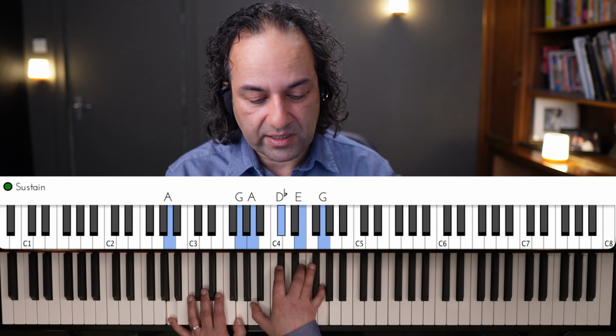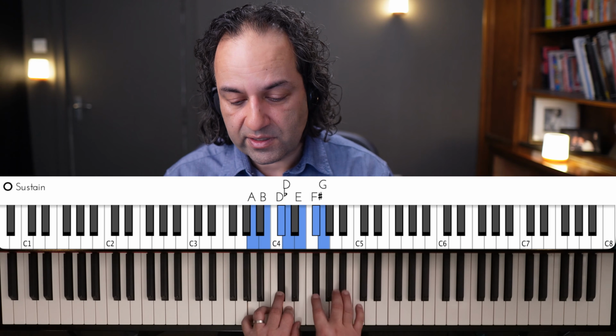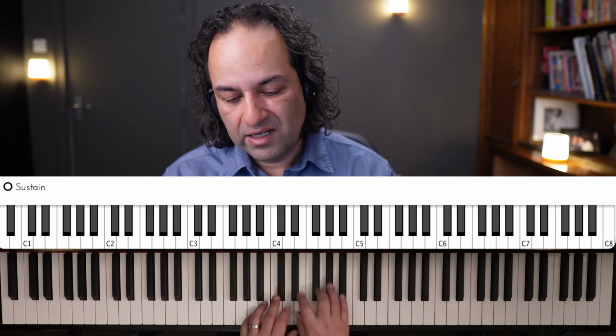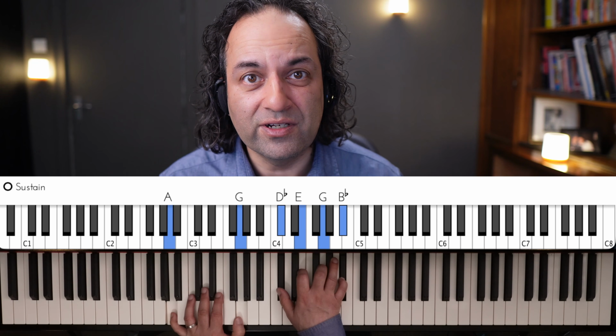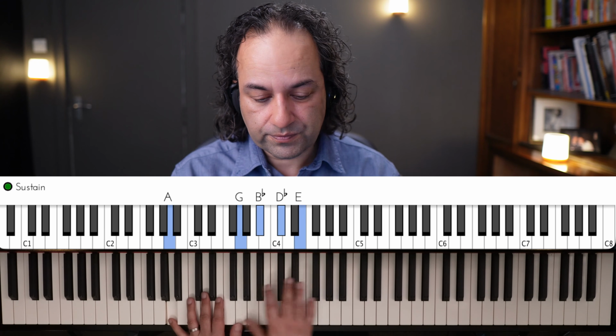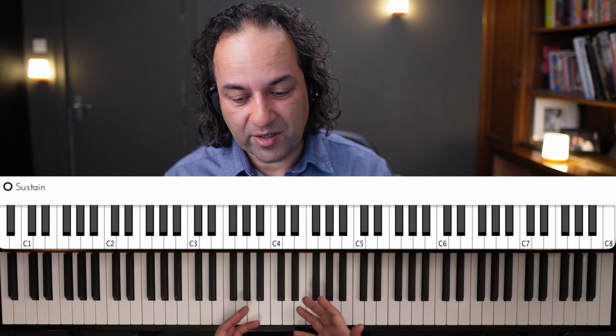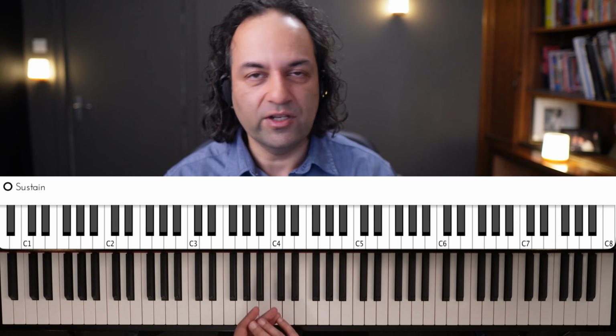A lot of people will say it's an A7 with a flat 9, because 1, 2, 3, 4, 5, 6, 7, 8, 9 flattened. I'm not too worried about that. I just like to know that it's a diminished chord. Because when you know it's a diminished chord, you can invert it easy, right? You don't have to be thinking about it. And there are many other reasons why I don't go for the long names too often.